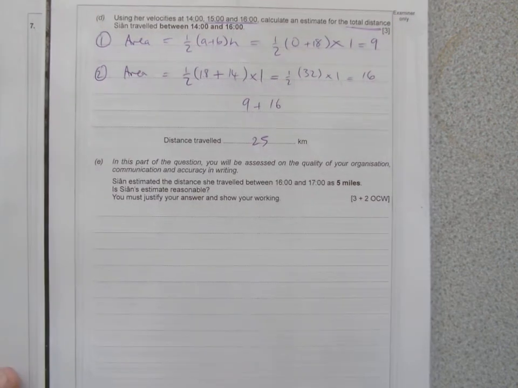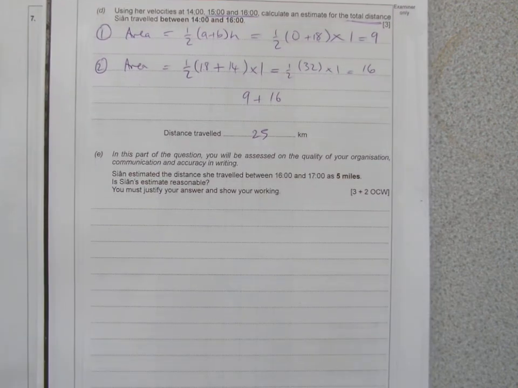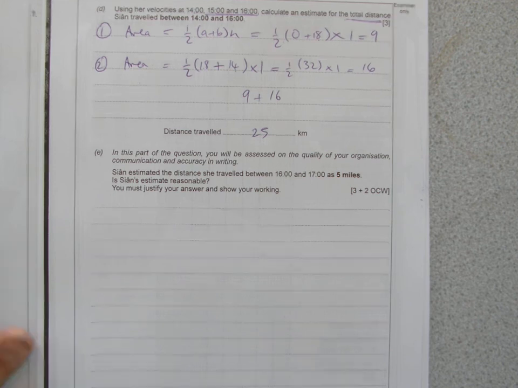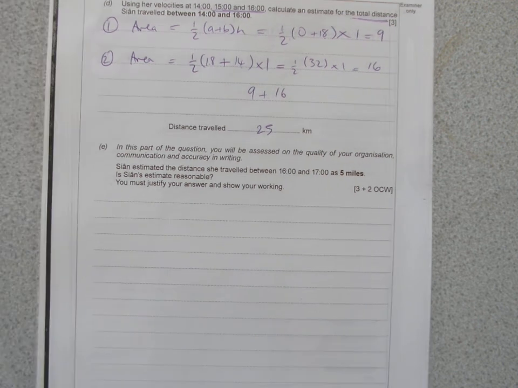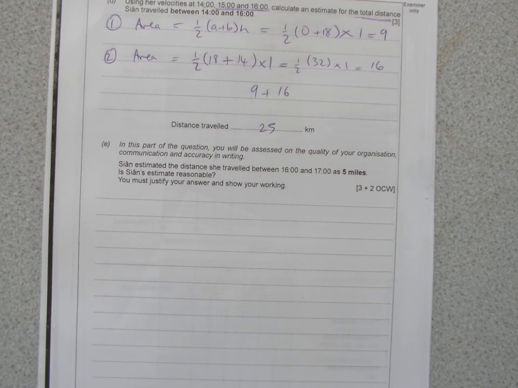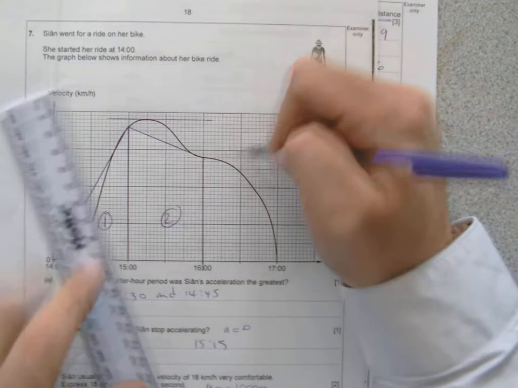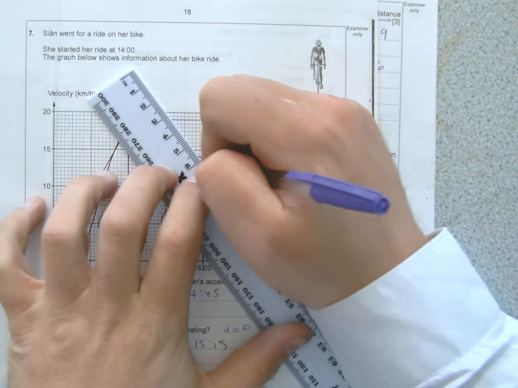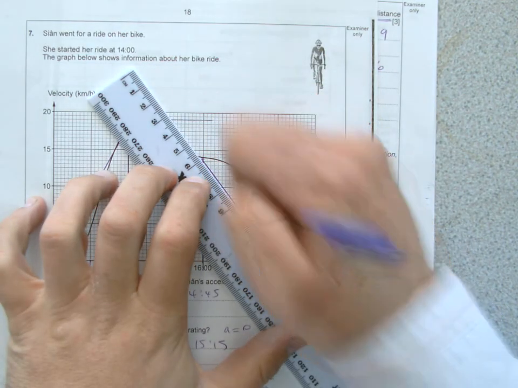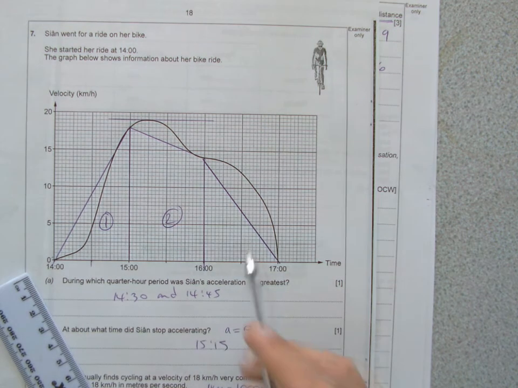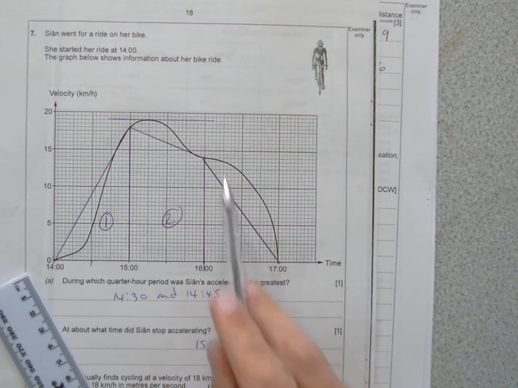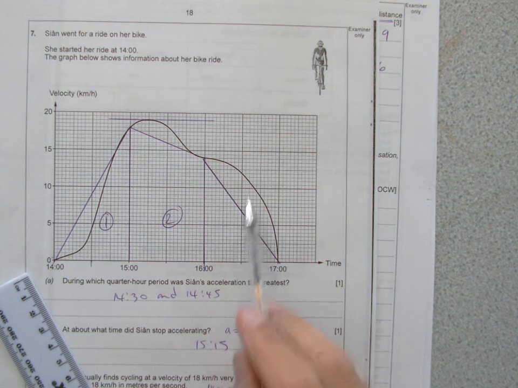Part E then, it says, Sian estimated the distance she travelled between 1600 and 1700 as 5 miles. Is Sian's estimate reasonable? Well, you must justify your answer. So between 1600 and 1700, we've got to work out the area of this now then. Okay, so I join that up. Now, there, you join those two up. Again, it creates a triangle. There's quite a bit here not covered actually. Quite a bit not covered.